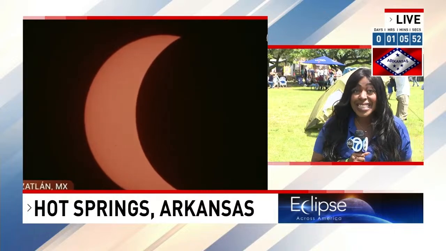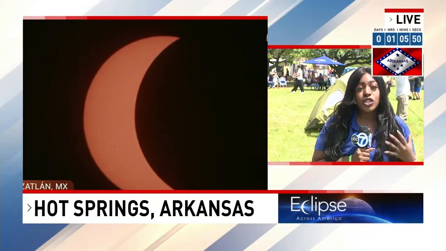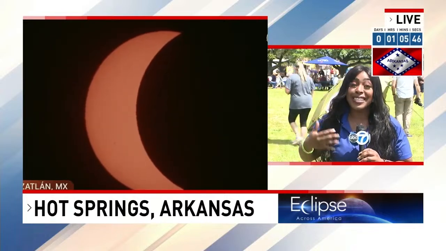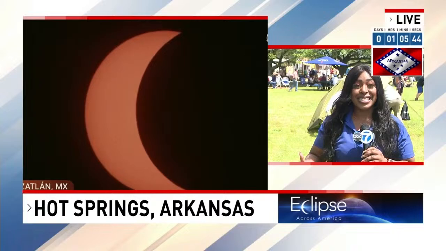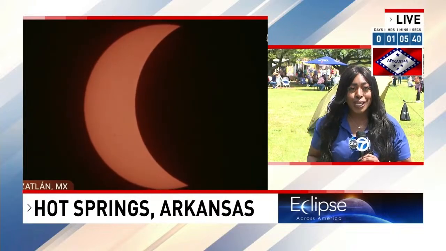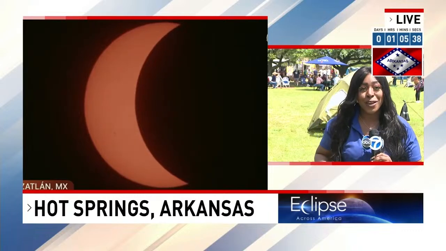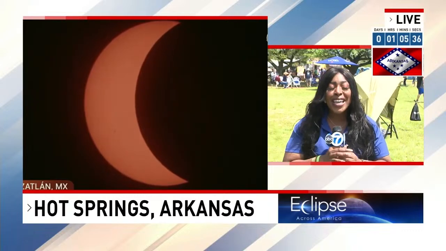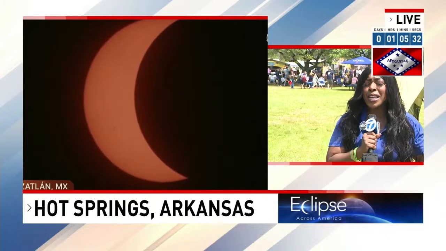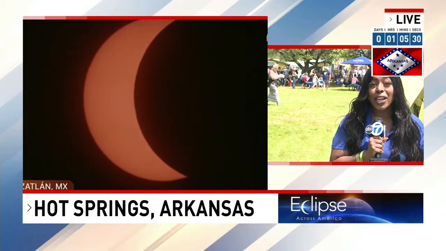I mean, people have been lining up for hours just to make sure that they can get a good spot to see that totality. And again, we're going to be one of the places that's getting over 3 minutes. So it's definitely an exciting, life-changing moment for so many right here. There's live music going on. We actually just heard about a dance competition that's going on and a car giveaway, so they're making sure that this is a win all around.